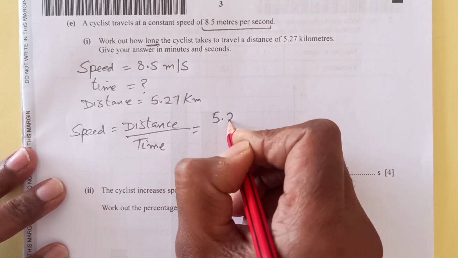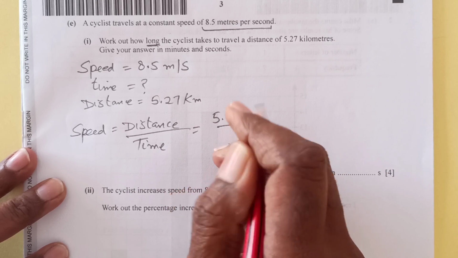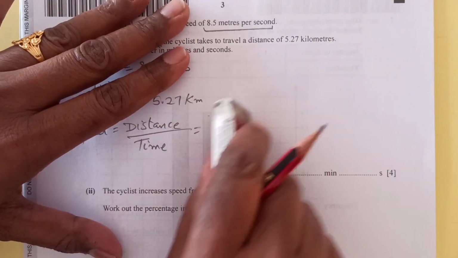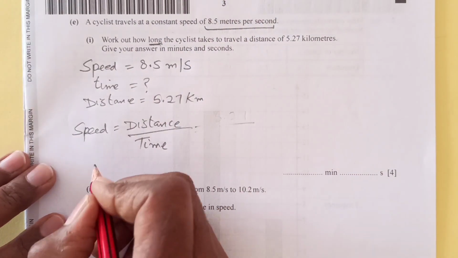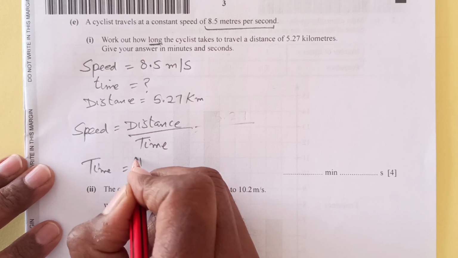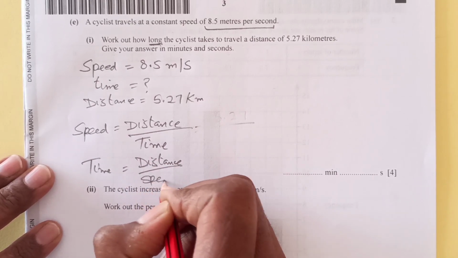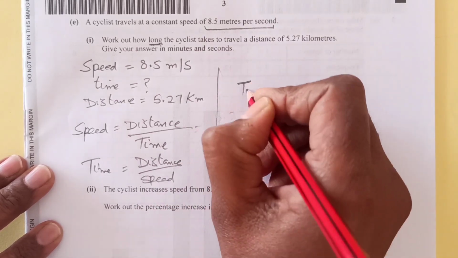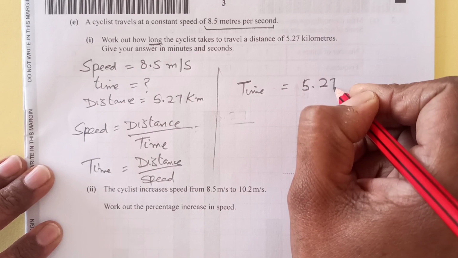Distance is 5.27, and we are looking for the time actually. You can just first write the formula for time. From here, time is going to be distance over speed, right? So time is equal to distance, which is 5.27 kilometers.